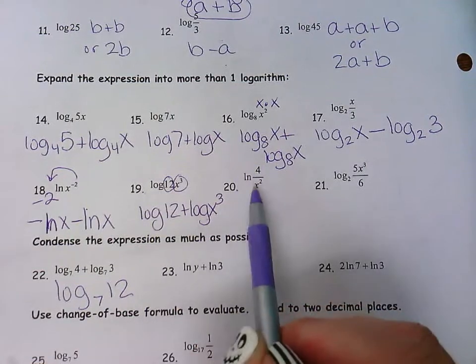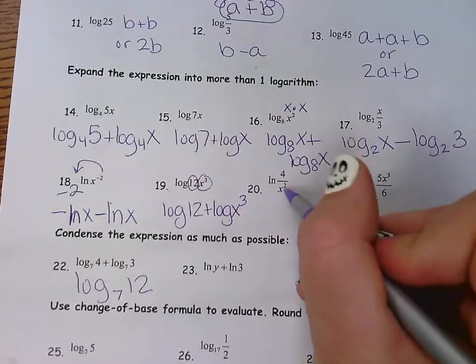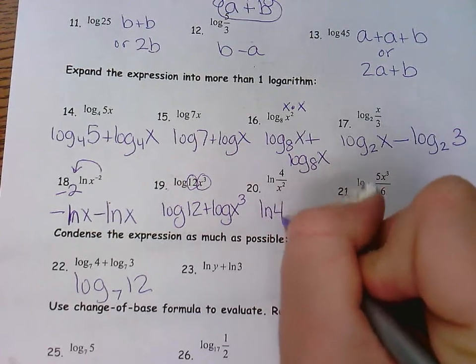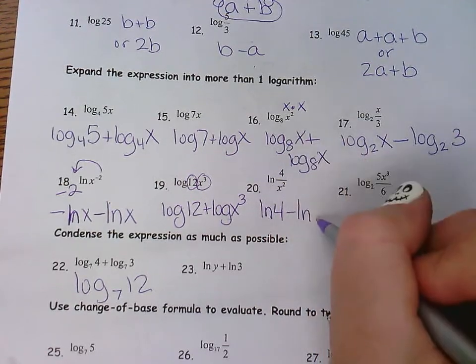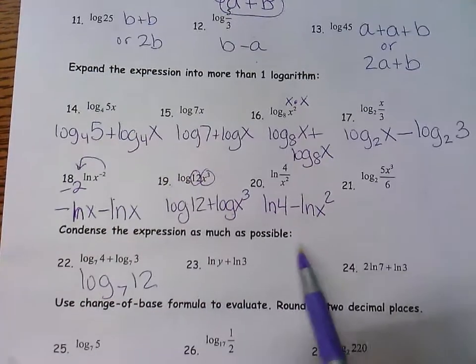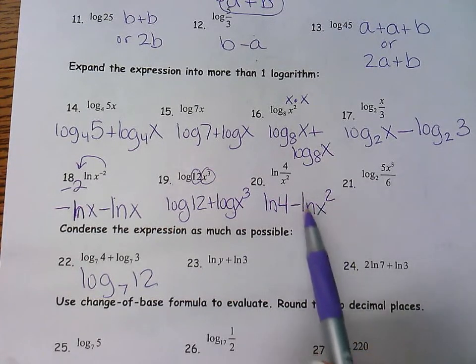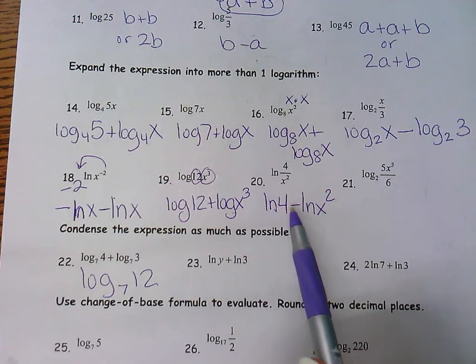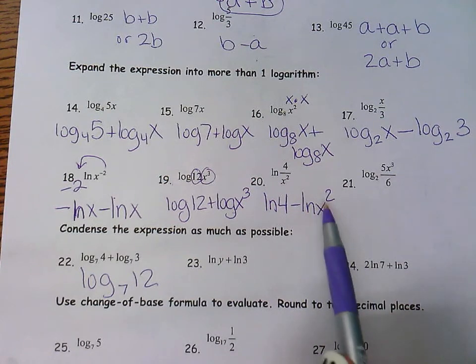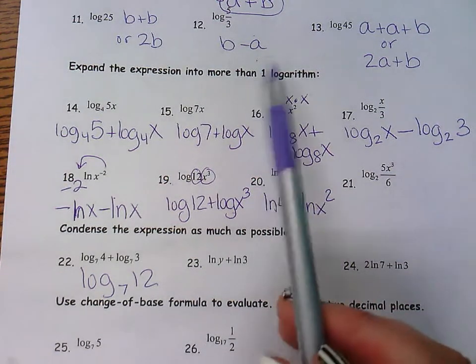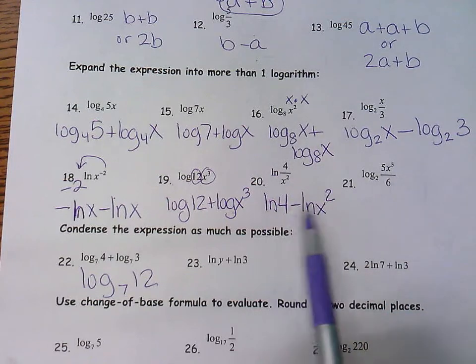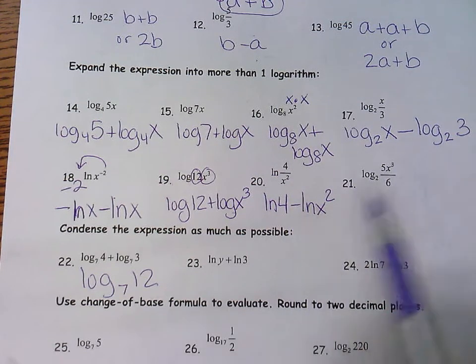Just like in number 20, that exponent on the x doesn't go to the 4. So you've got natural log of 4 minus the natural log of x squared. If you wanted to distribute the 2, you only have 2 of this last term: the natural log of 4 minus 2 natural log of x, if you wanted to go a step further. It just says more than 1 log, so I would stop so you don't make mistakes.